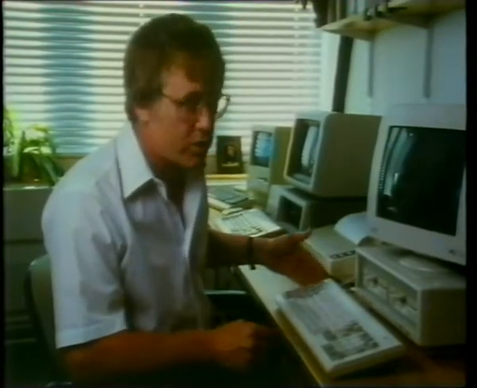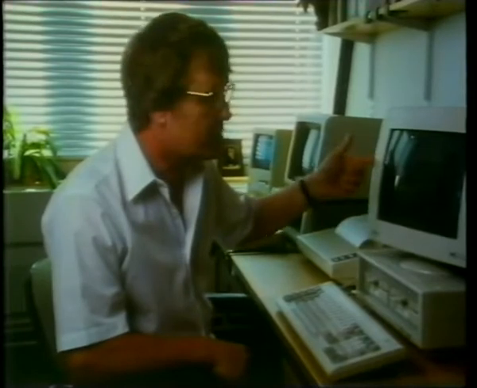The keyboard is used for what we call input, to allow you to input information into the computer. The screen is used for output, to allow the computer to pass information out to you so that you can read it.